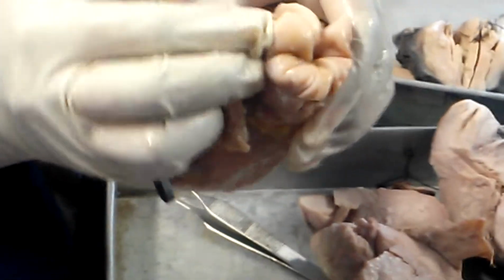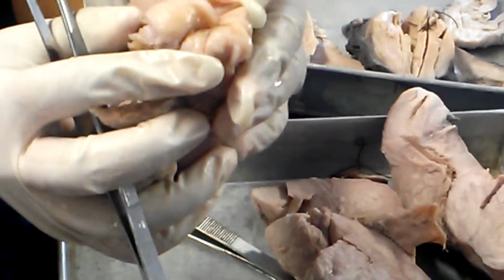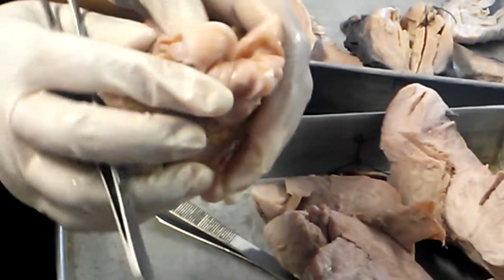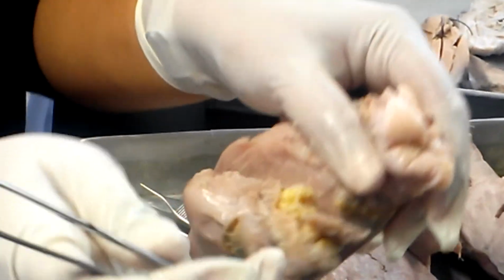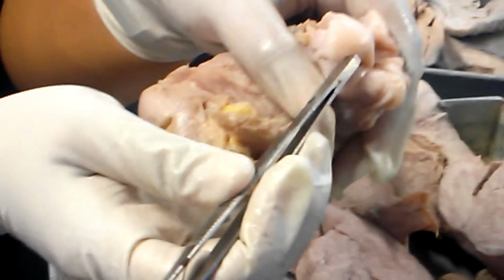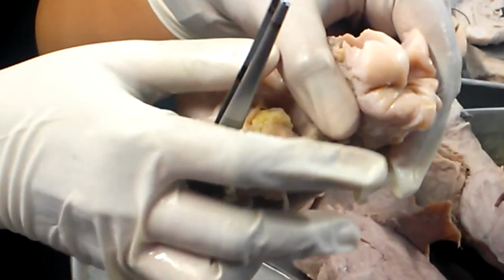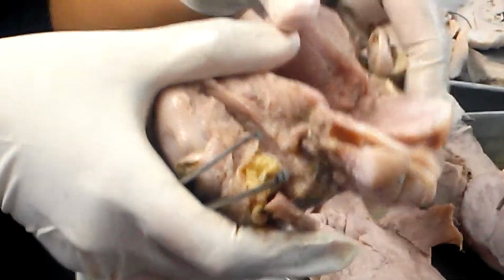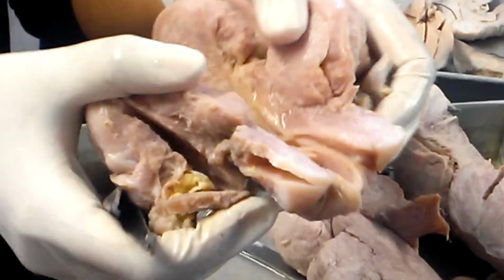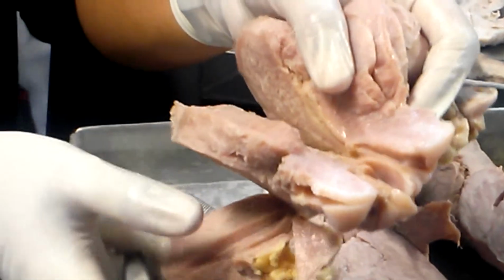So if you do pap smear, nagsuswab dito sa area na to. And then, yun yung nilalagay sa slide. Okay, so yung pap smear.